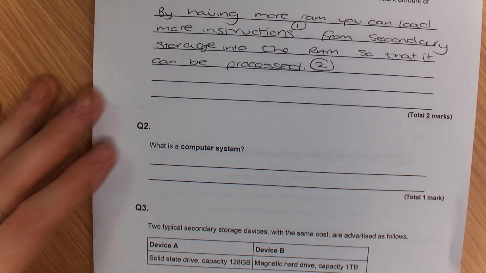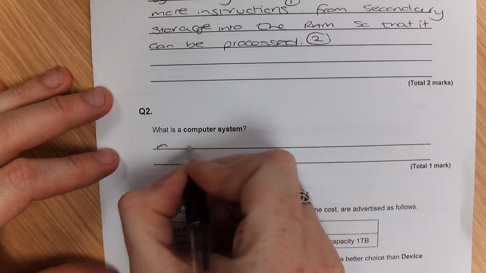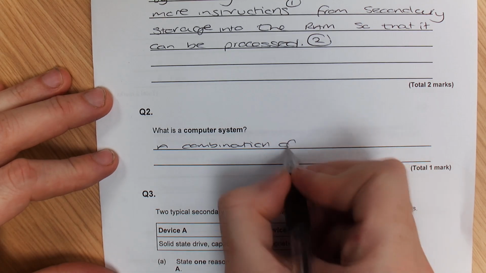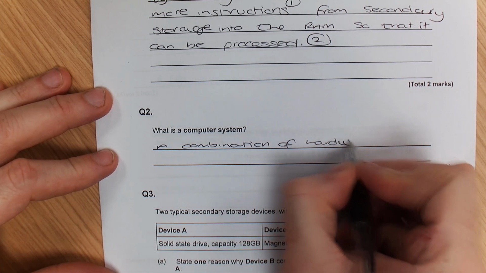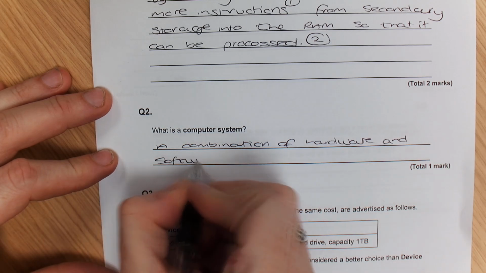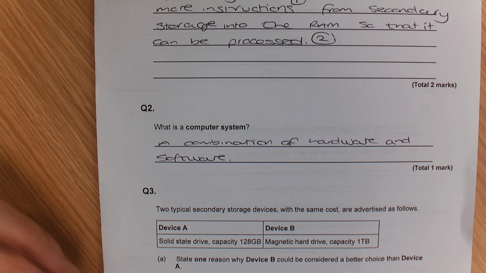Now then it says, what is a computer system? Pretty straightforward. A combination of hardware and software. Now some of you may have put a computer system that can do input, process, output. But think about it logistically. If you're going to say input, process, output, you can talk about how your input is your hardware and the processing around it is your software. Think about it.